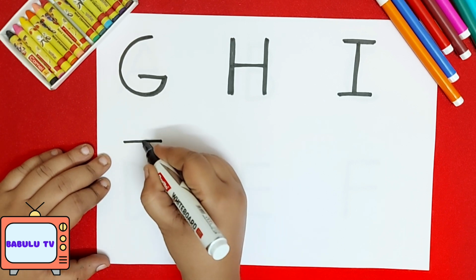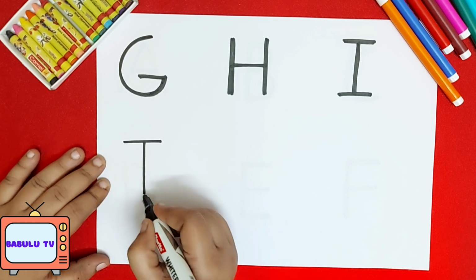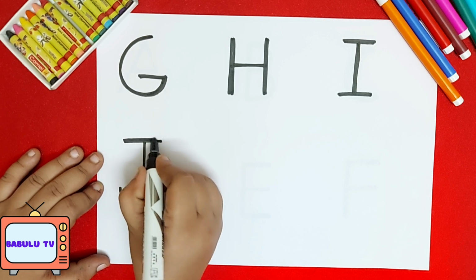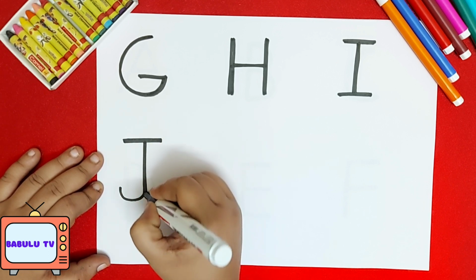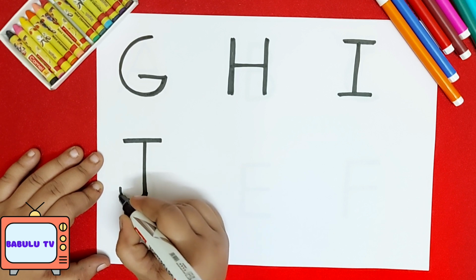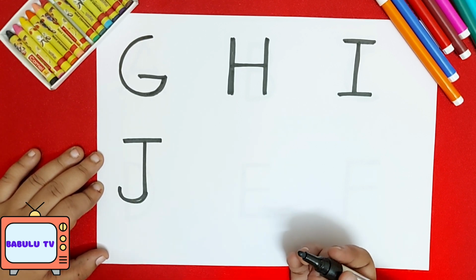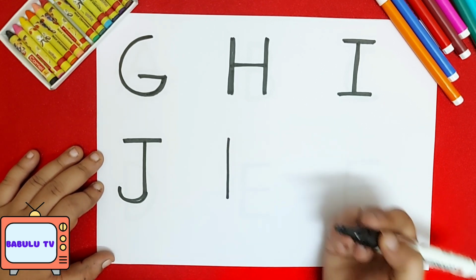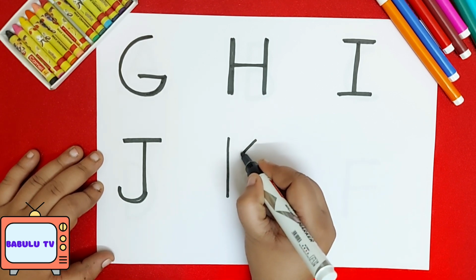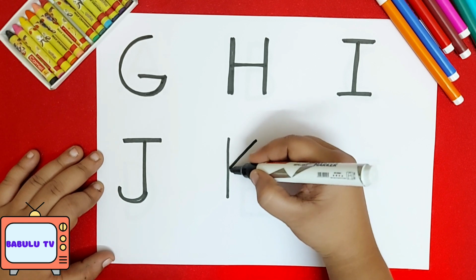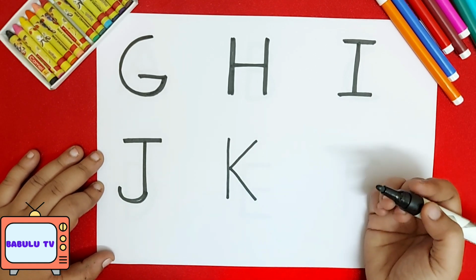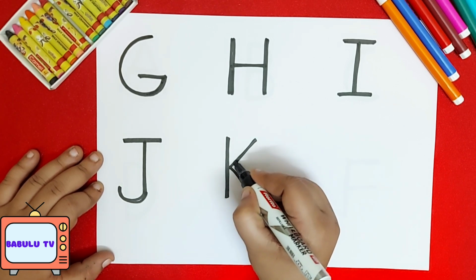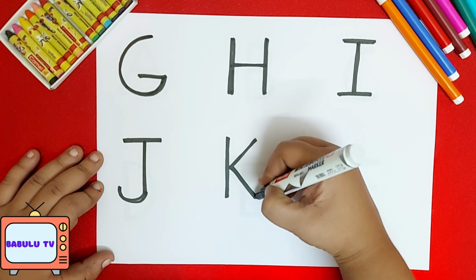Sleeping line and one standing line and curve. Sleeping line, standing line and one slight curve. This is J. Standing line, slanting line, again one slanting line. This is K. Standing line, slanting line, again one slanting line, K.